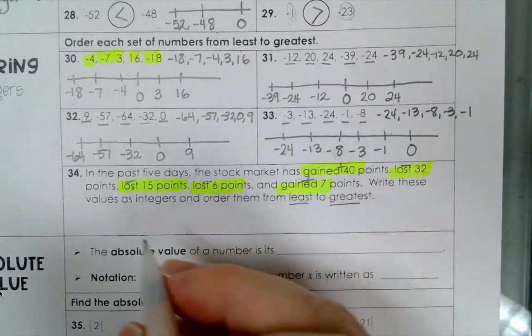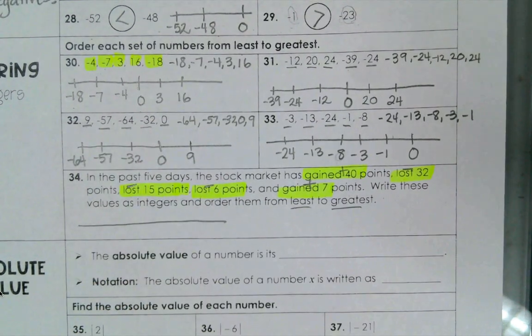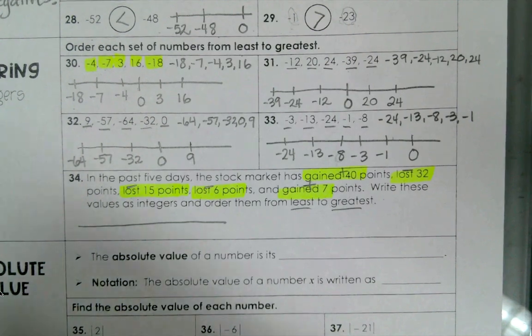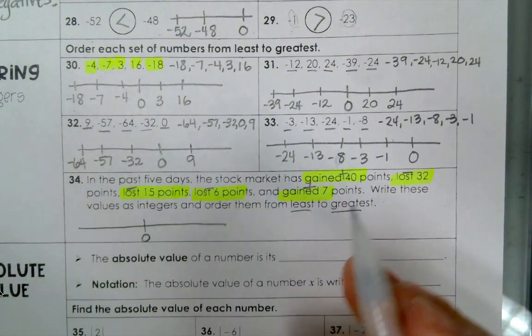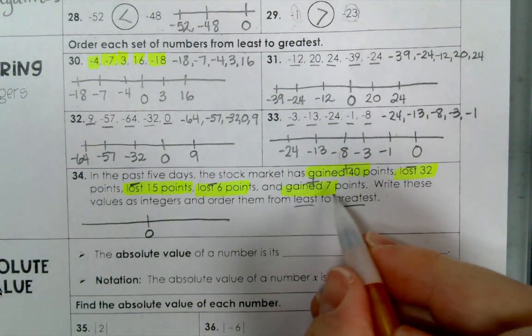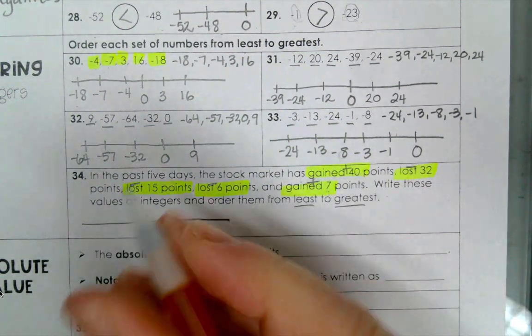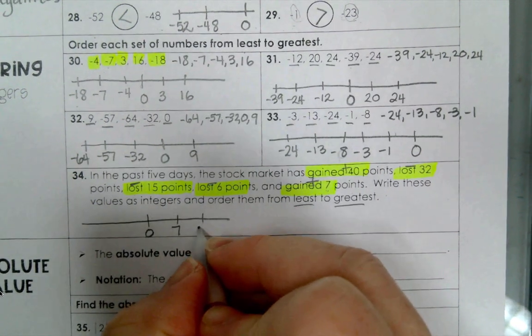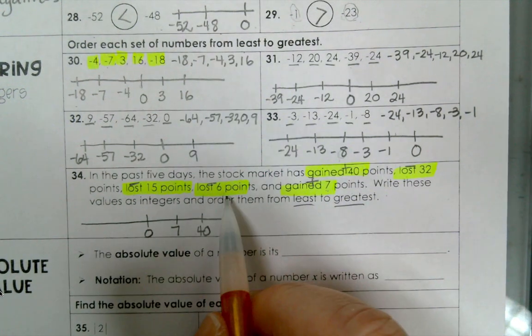So a number line again. It's a negative again, so I'm going to put 0 in the middle. And I have, let's go positives first. So gained 40, gained 7. So 7 is closer to 0 than 40. Then what's closer?